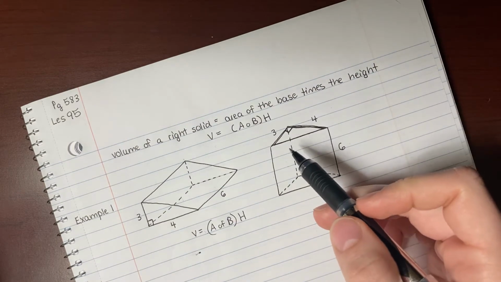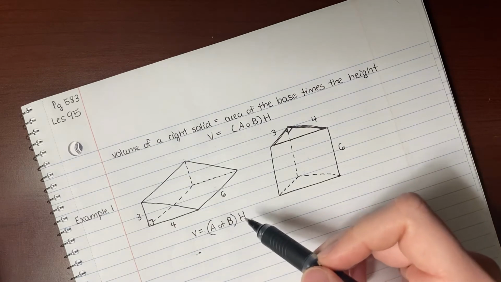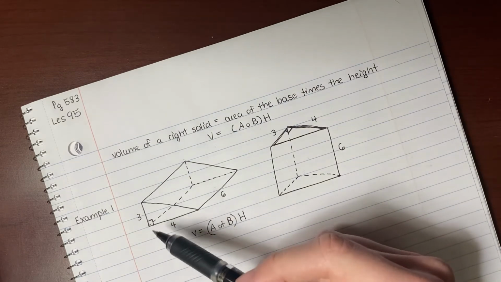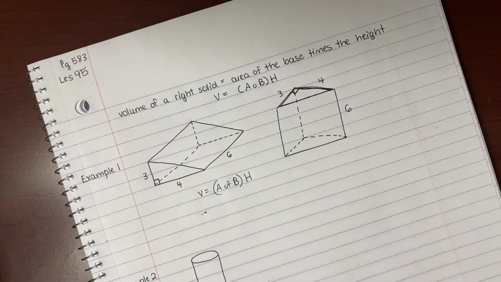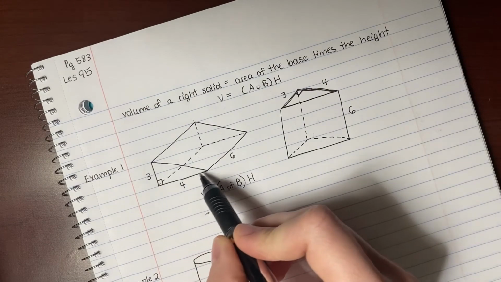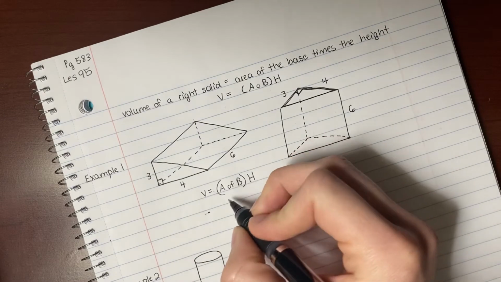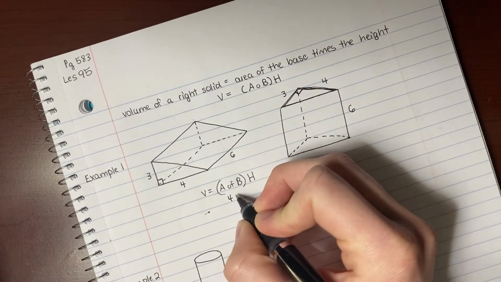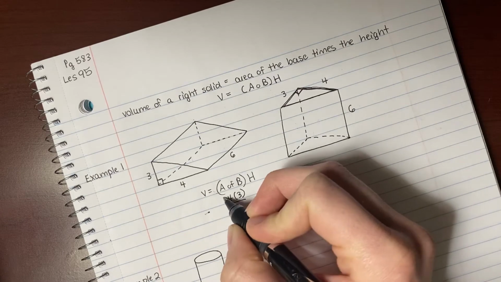All right, so to figure out the volume of this shape, you need to do the area of the base times the height. All right, now we've already established that our base is the triangle. Now for the area of a triangle, right, you do base times height divided by 2. And remember, the height has to be perpendicular to the base. So for our triangle, our base of our triangle will be 4, and then the height will be 3. So we're going to do 4 times 3. We know we're going to divide that by 2. And then that's the area of our base.